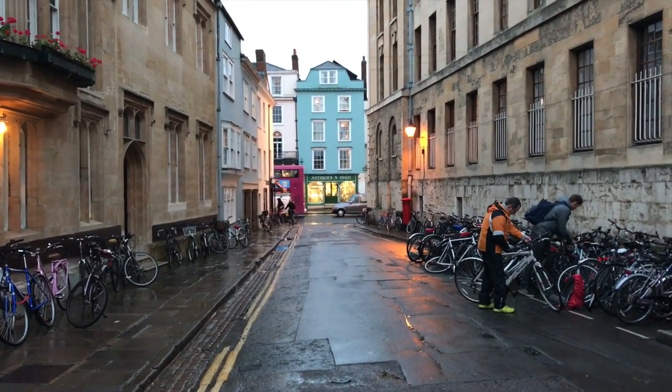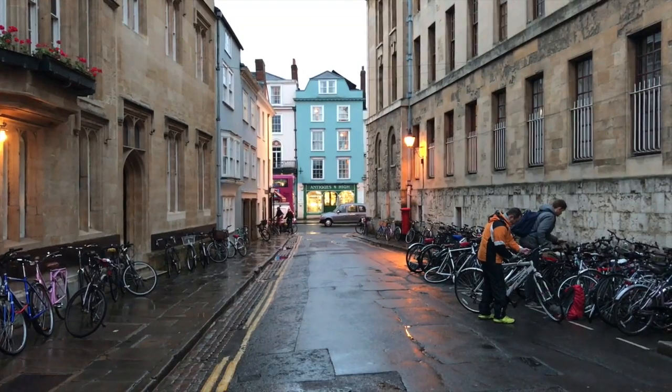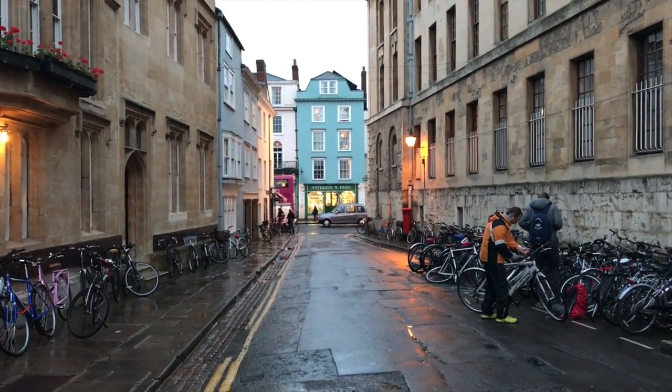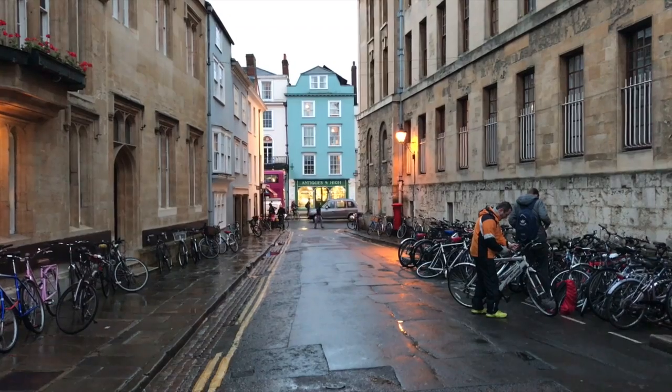Here we have evidence of contrasting architecture to the left, and the buildings also create a captured vista in front of us of the main high street.